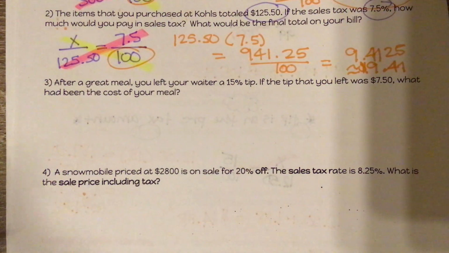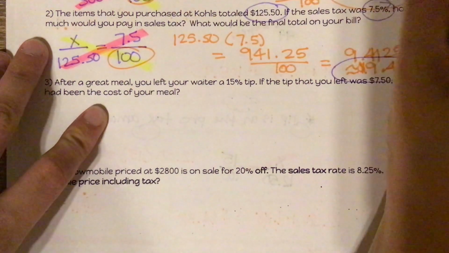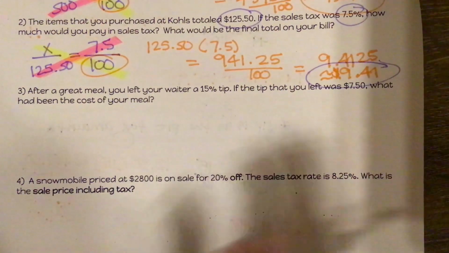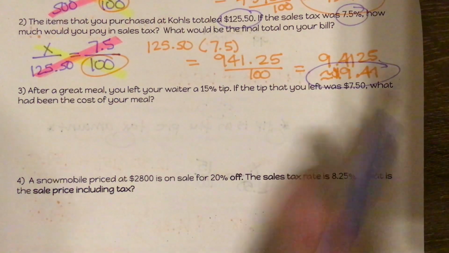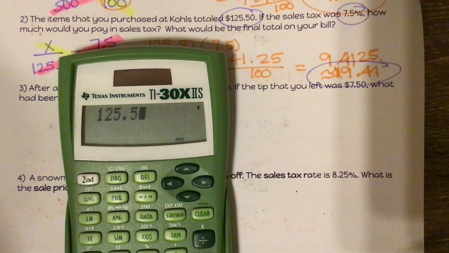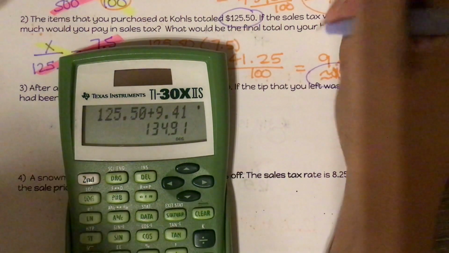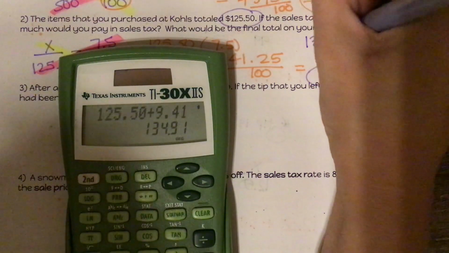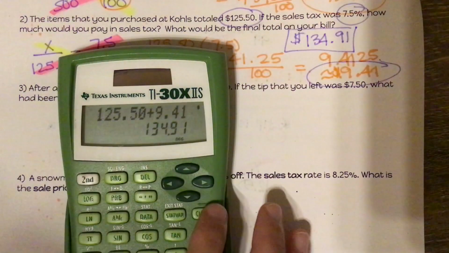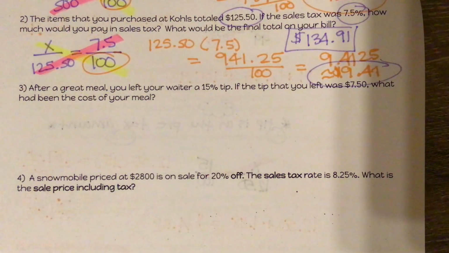So the first part in our answer is the tax would be $9.41. And then we'd add that to our original cost. So 125.50 plus 9.41 gives us a total bill of $134.91. So both answers there.